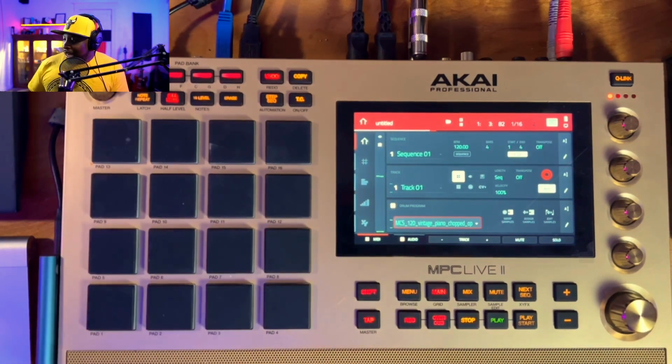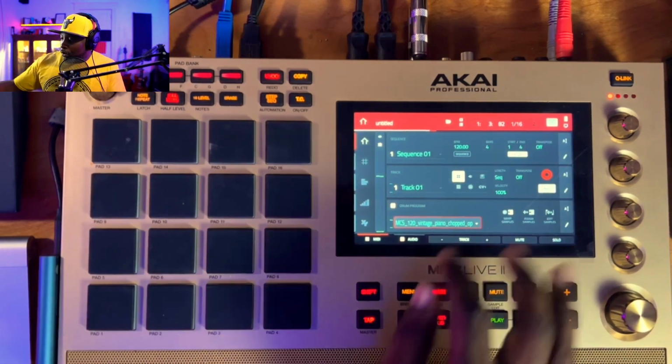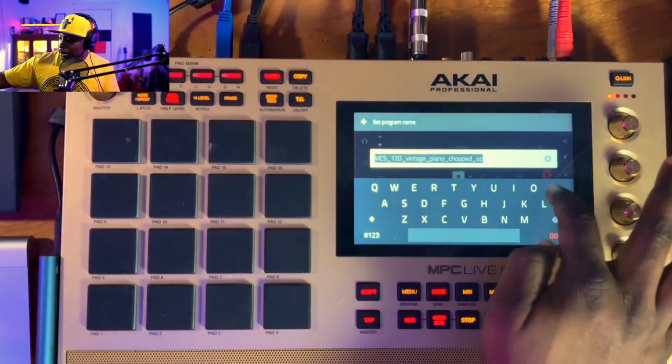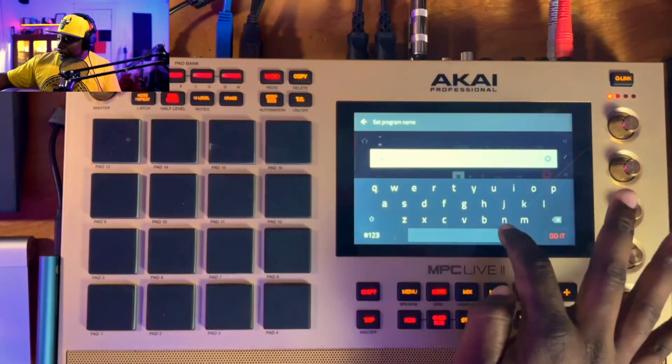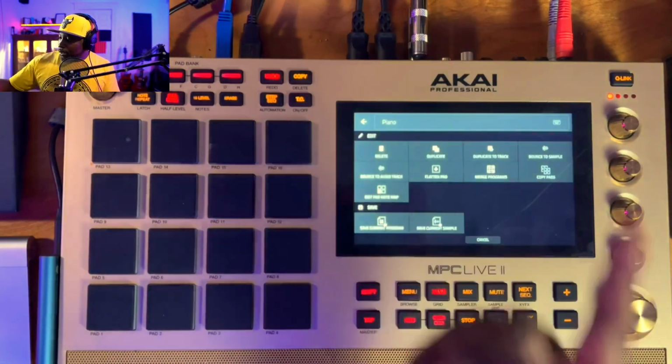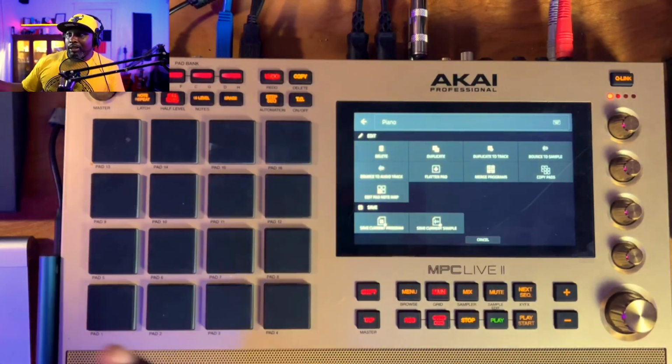Now there you go, 16 chops. And like we did before, we can go in here, hit the pencil, go in here, change this into what we want to change it into, piano. If we want to do that, say do it. We named it, and then we can save this into our program folder and recall it whenever we want to.